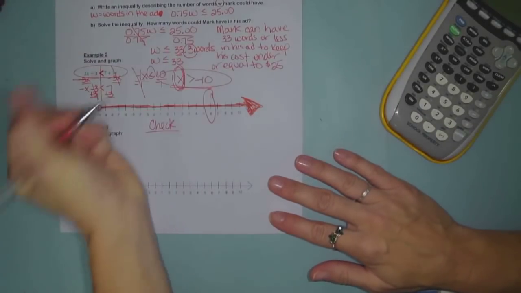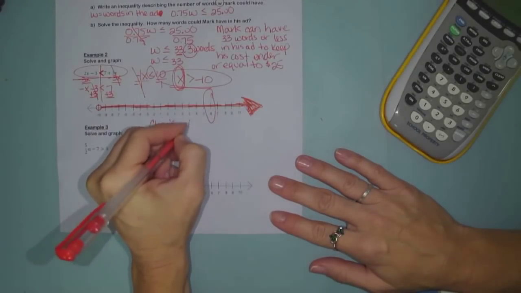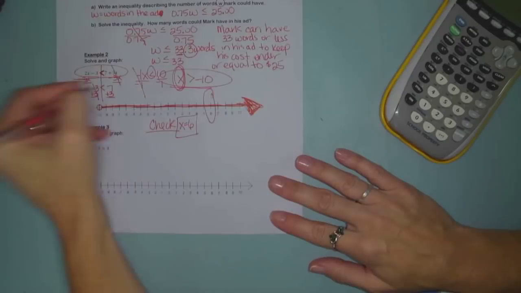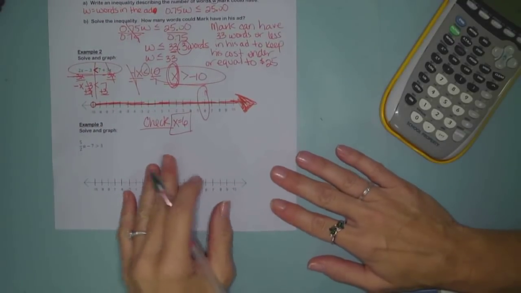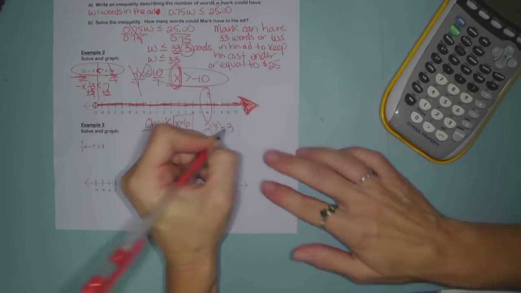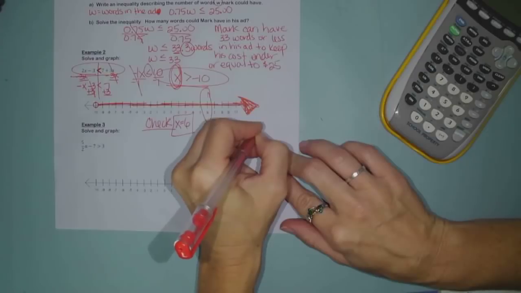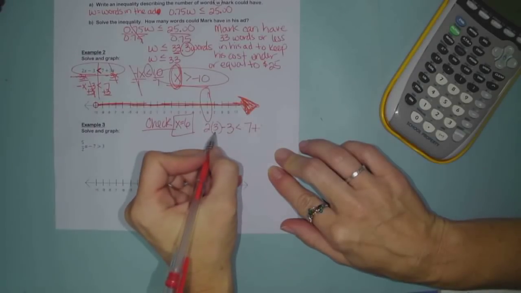I don't know, for some reason 6 is popping out to me. Let's put x equals 6 in to our original inequality to check it. So it would look like this. 2 times 3 minus 3 should be less than 7 plus, why am I plugging 3 in?